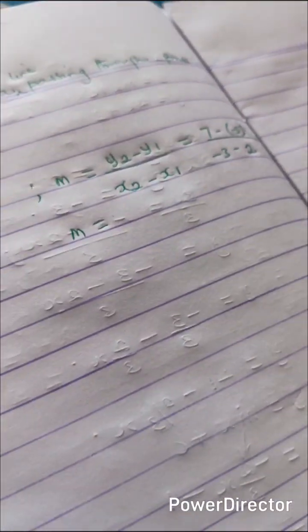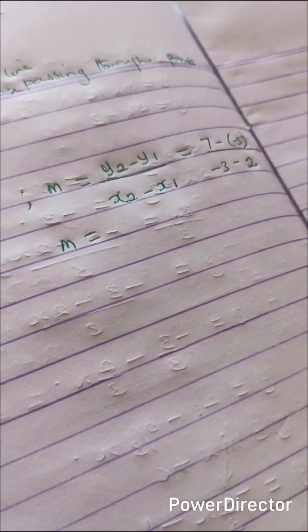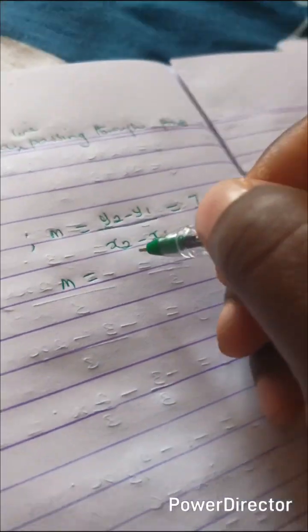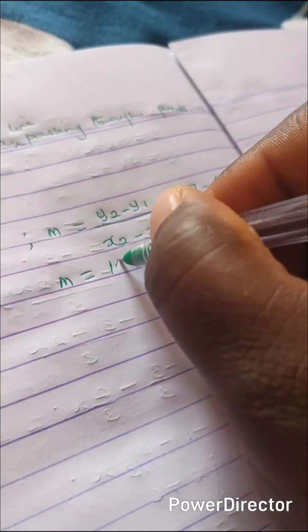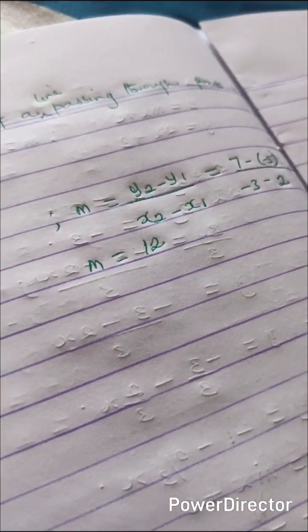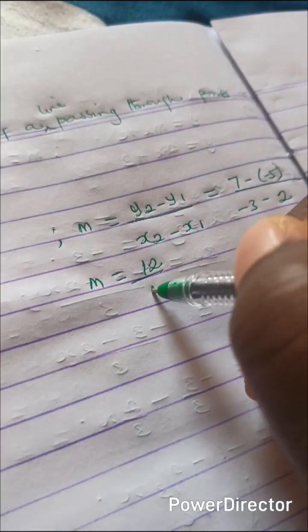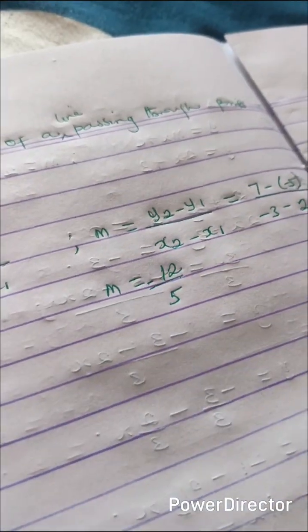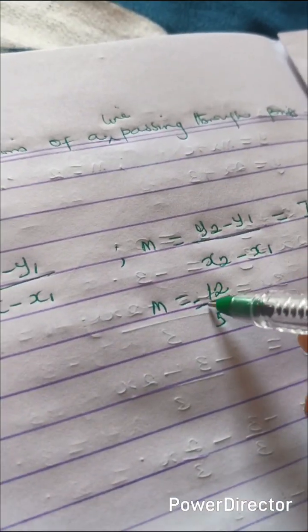So with this, we can say that our m equals 7 minus minus 5, which gives us 7 plus 5, which is 12. And then minus 3 minus 2, that's minus 5. So our answer will be minus 12 over 5. Yes, our gradient is minus 12 over 5.